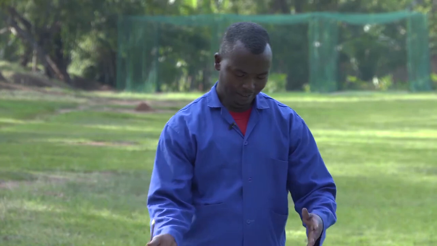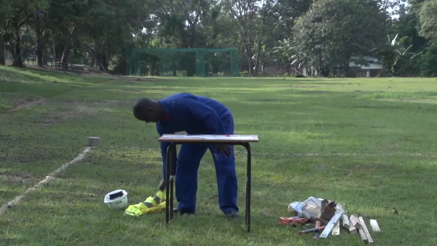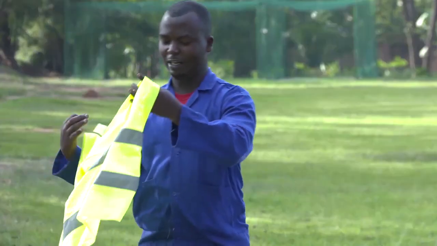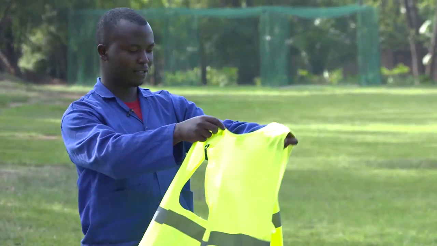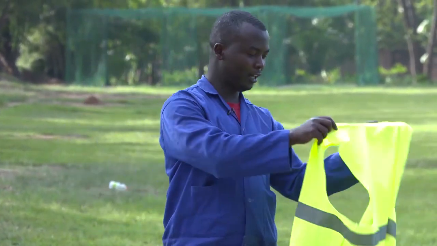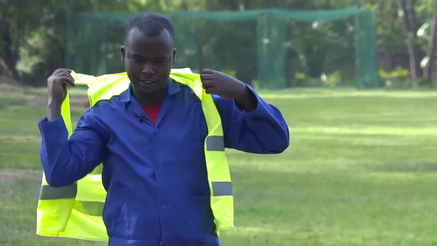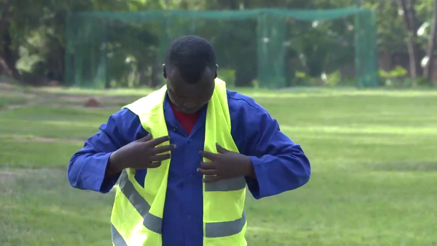The setting out of a building is the work that is done on the site. So we have to wear the personal protective equipment. Let's start with this reflective vest. It must be yellow or orange in order to increase the visibility, which enables safety.